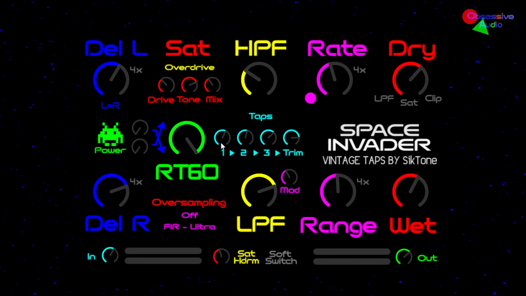But so 6 delay lines, 3 for the left, 3 for the right, serial, where you can tap in at each point, and you've also got a master trim here. And each of the 6 delays have their own modulator with a rate and range.